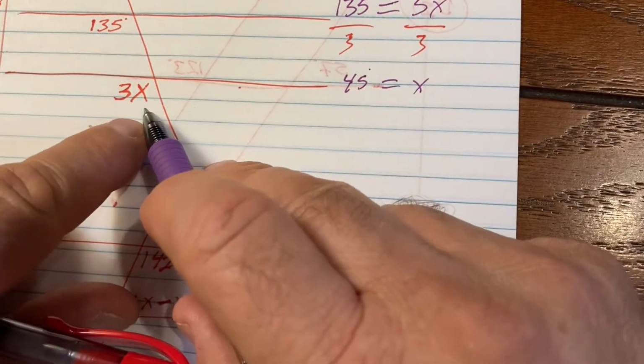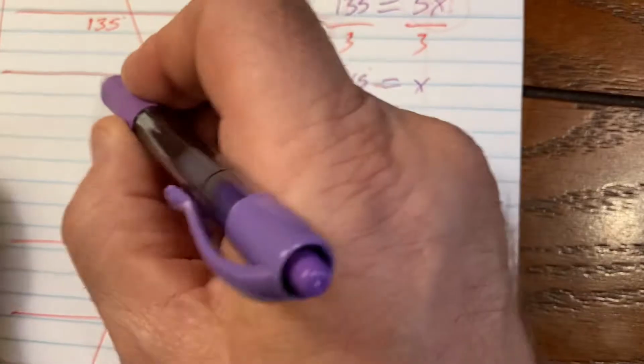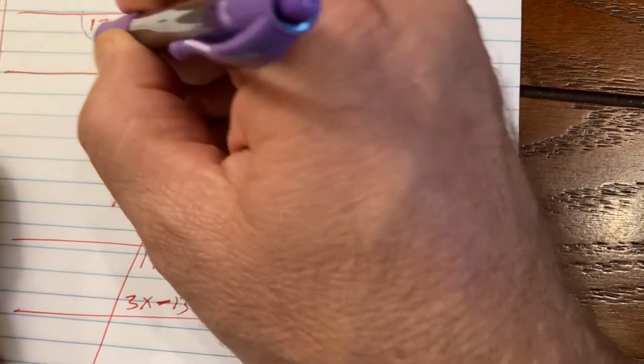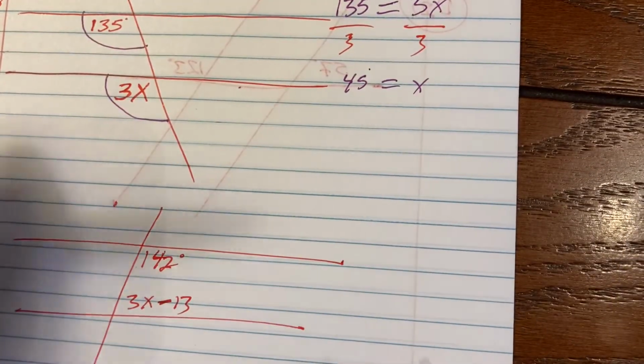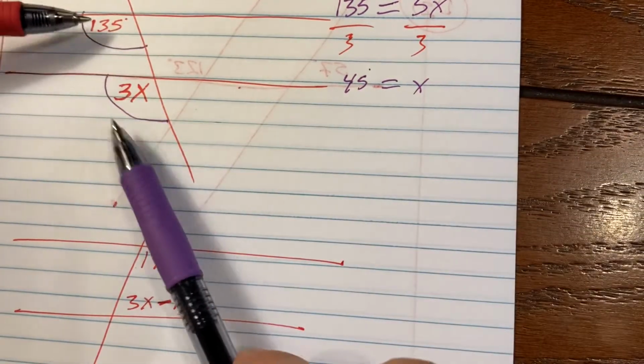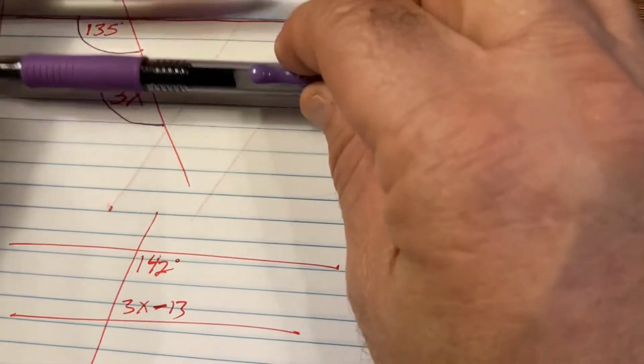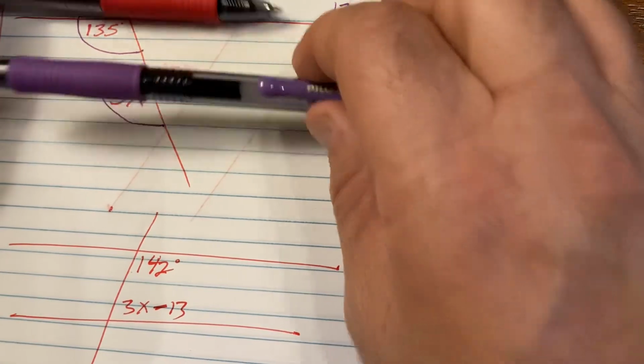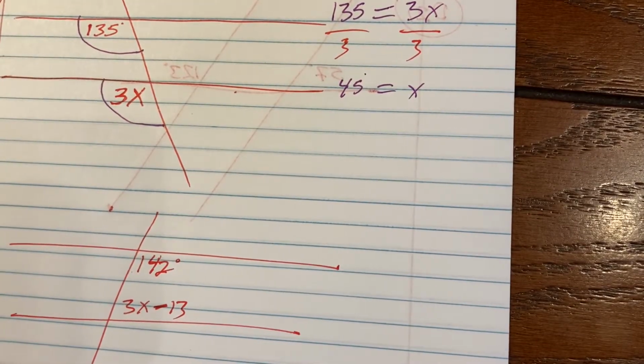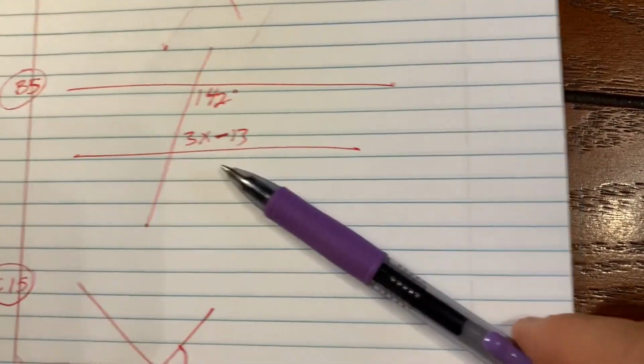So if x equals 45 degrees, that means this angle and this angle are congruent. And if the corresponding angles are congruent, that means these two lines are parallel. Done.